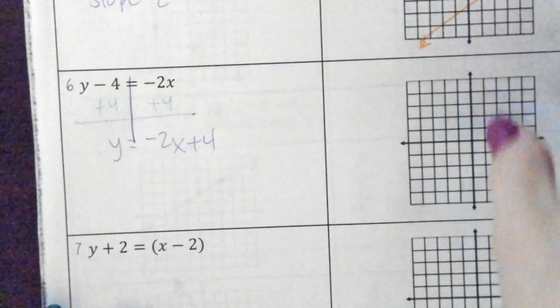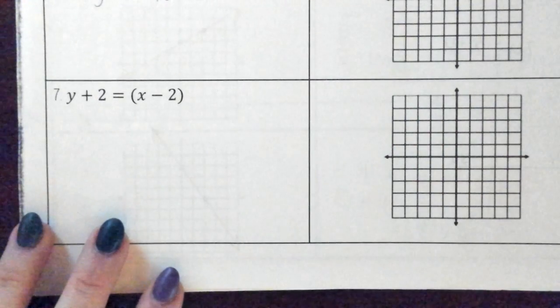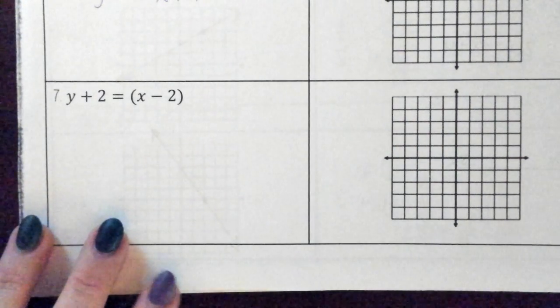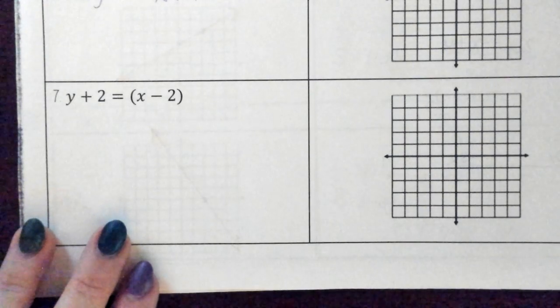So we could easily add 4 here, add 4 here, and we've got y equals -2x plus 4. And then we can graph that based on the slope-intercept form rules.